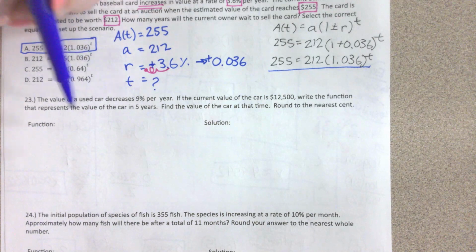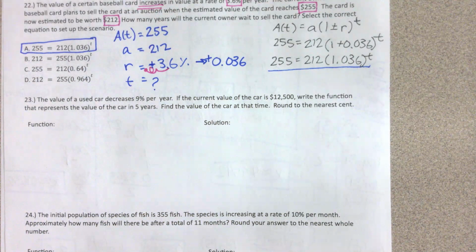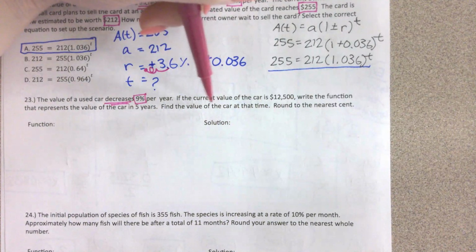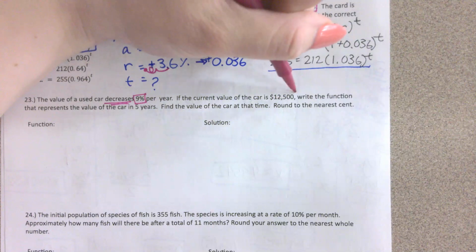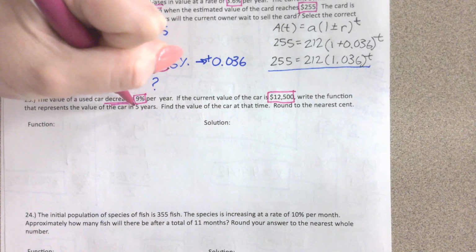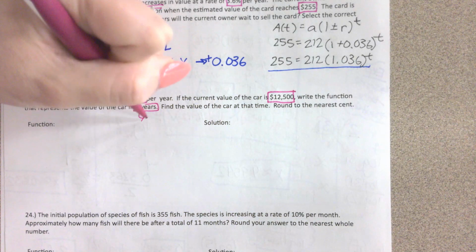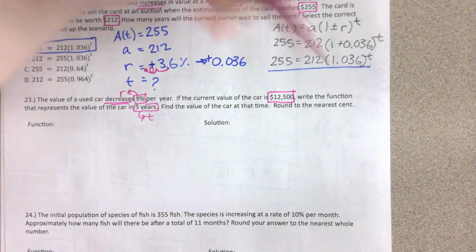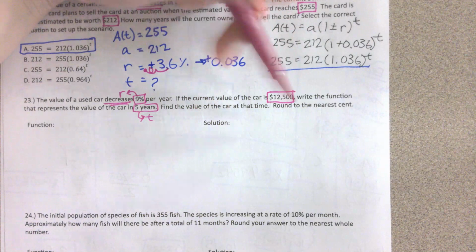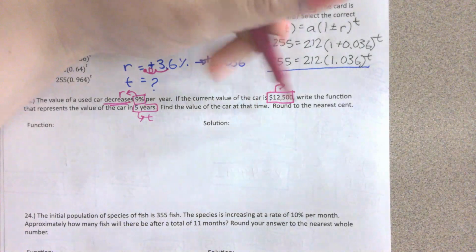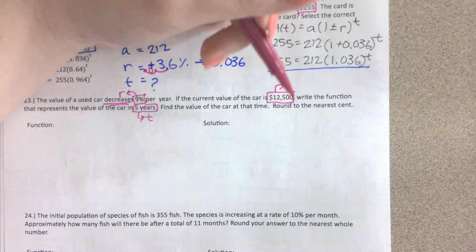The value of a used car decreases, that's an important detail, 9% per year. If the current value of the car is $12,500, write the function that represents the value of the car in 5 years. That's going to be our t, and 9 is going to be our r. And then, again, the wording can be a little deceptive at times. So this is either little a or big A.